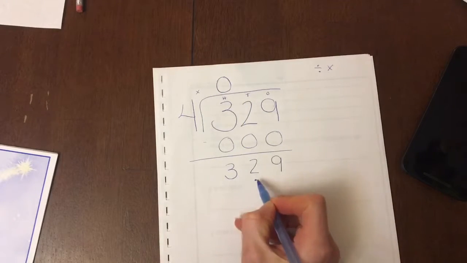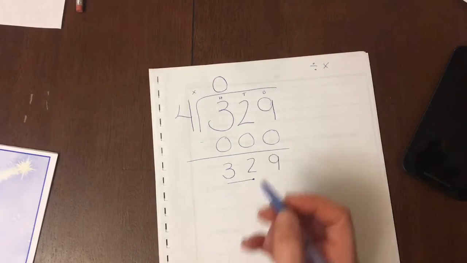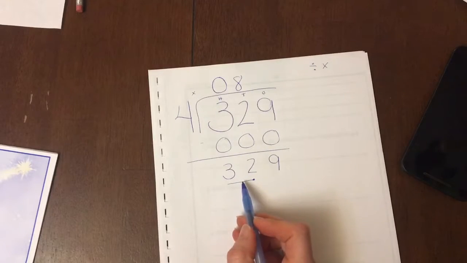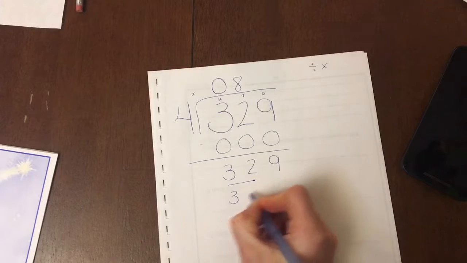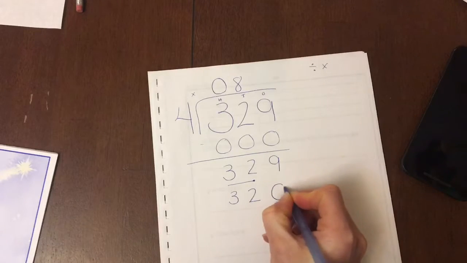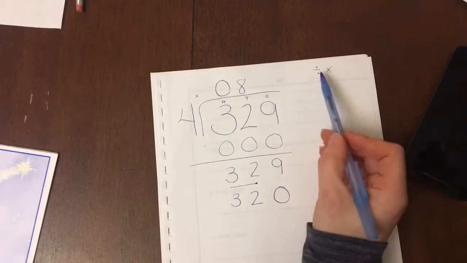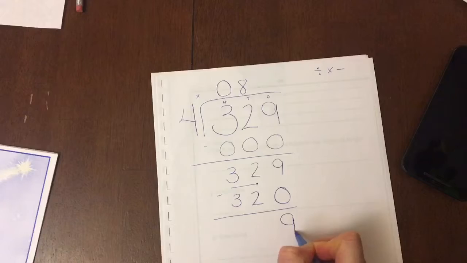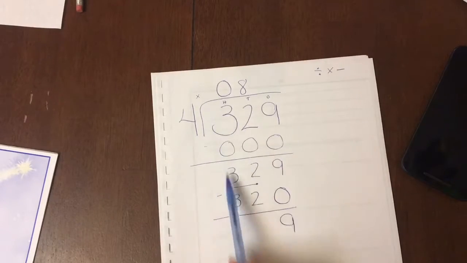We don't have just 2 tens, we have 32 tens. And we know that 8 times 4 is 32. So 8 tens times 4 groups is 32 tens. That's that whole place value piece that we've talked about. So I divided, I multiplied, and now I'm subtracting. And I'm left with 9 ones. You see why it's so important to have everything lined up?